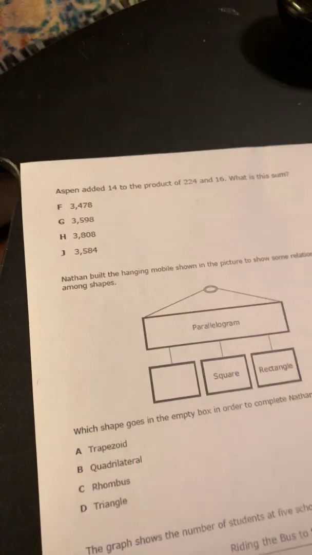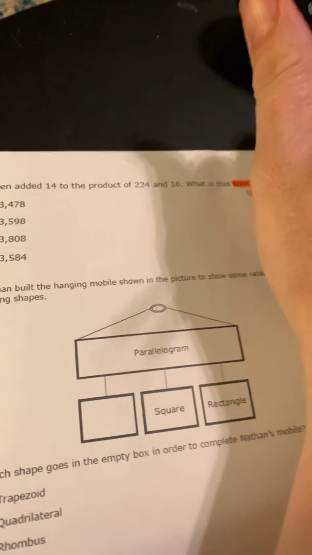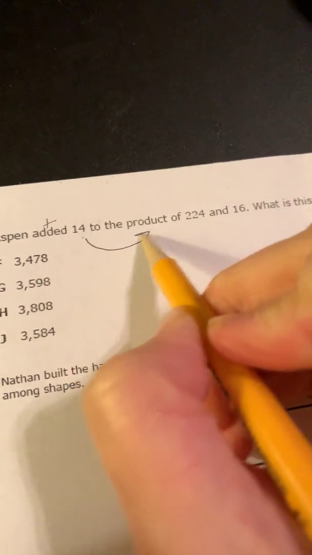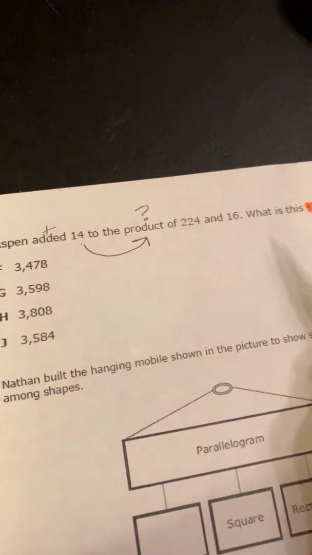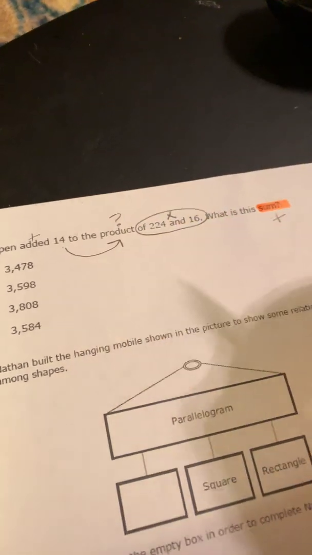And then right here, I love the vocabulary. We want the sum. What is a sum? A sum is the answer to addition. All right, but it says you added 14 to a product. What's a product? A product is the answer to multiplication.